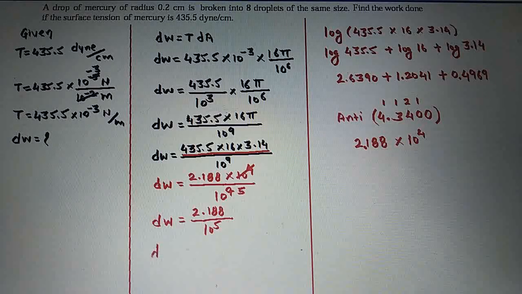Then we will write dW is equal to 2.188 into 10 raised to 5 in the denominator, it is 10 raised to plus 5, but if we shift this to the numerator, then it will be 10 raised to minus 5. So this is the work done, that is 2.188 into 10 raised to minus 5.